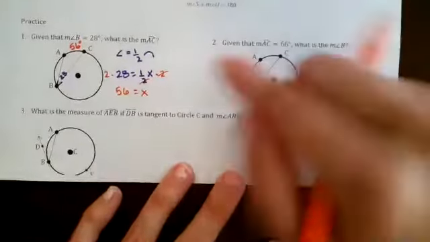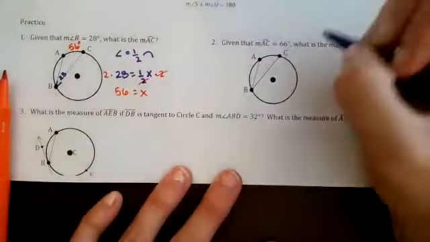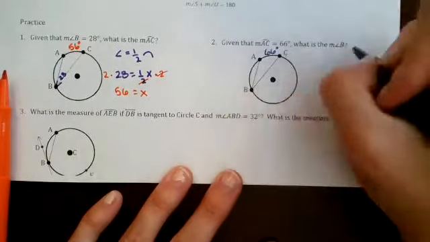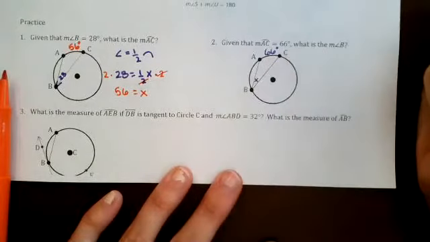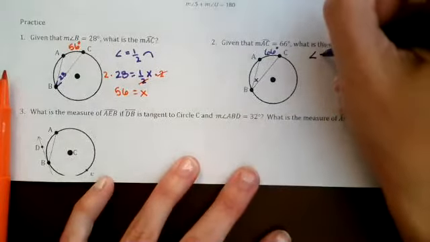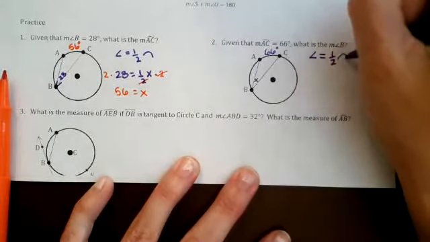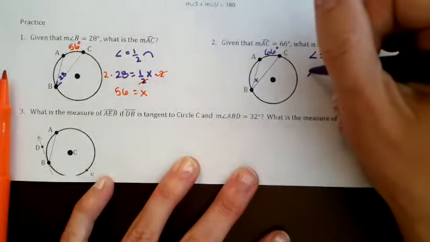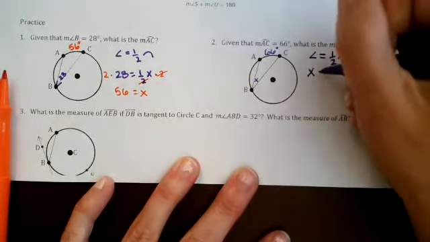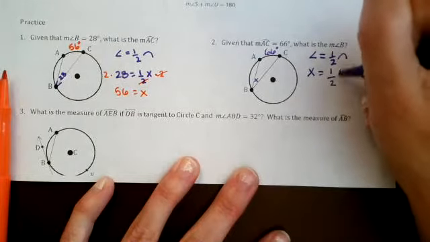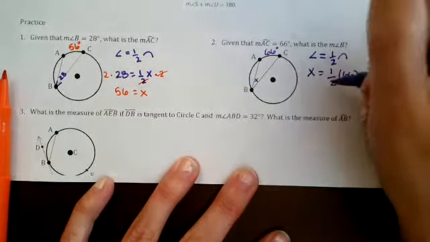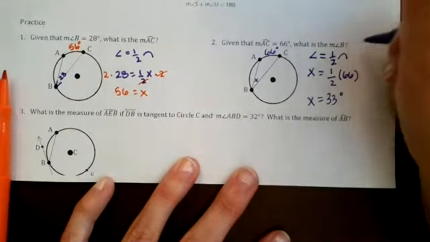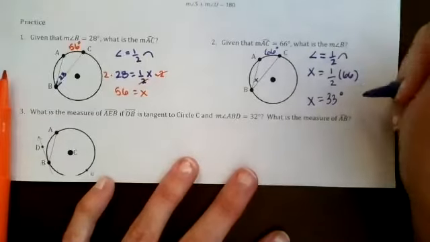Number 2 says given that the measure of arc AC is 66 degrees, what is the measure of angle B? So this is what I don't know. I'm going to use the same formula. The angle is equal to half the arc. So I fill in what I know. I'm going to call my angle x. That's what I don't know. I fill in what I know, which is the arc, 66. So half of 66 is 33. So my missing piece of information, my angle B, is going to be 33 degrees.